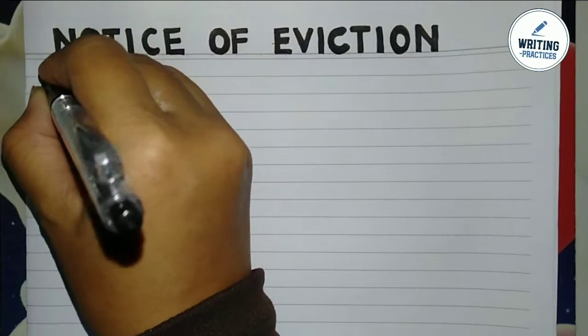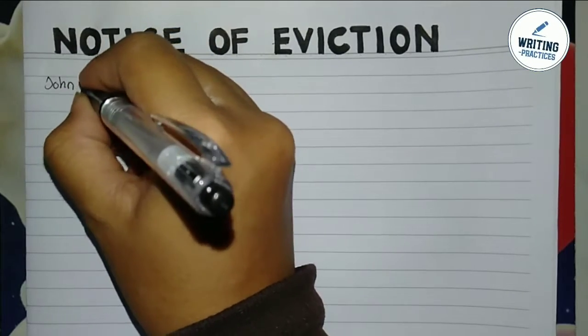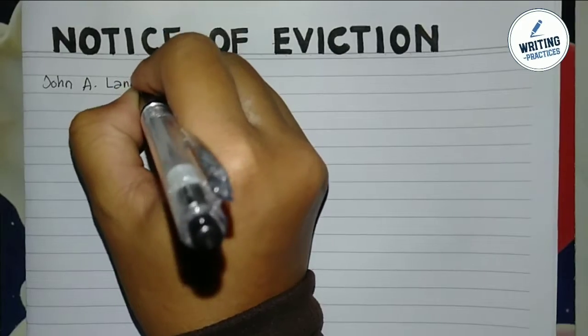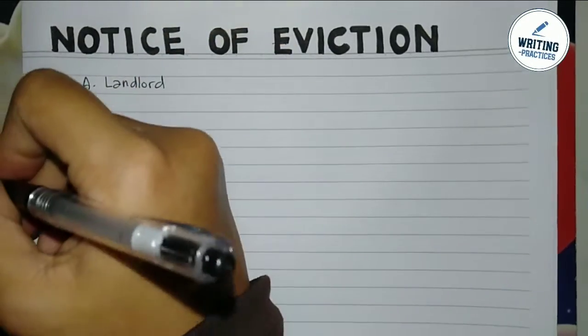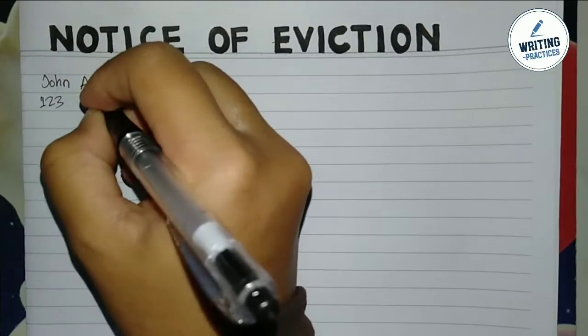Today, we are going to learn how to write a Notice of Eviction Letter. What is a Notice of Eviction Letter? A Notice of Eviction Letter is a formal written document issued by a landlord or property owner, to inform a tenant that they must vacate the premises within a specified period.